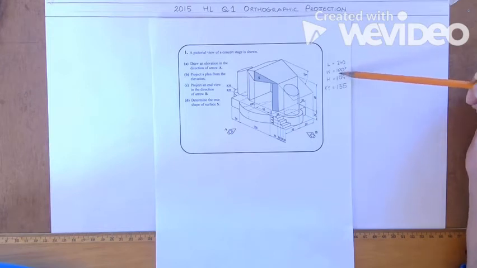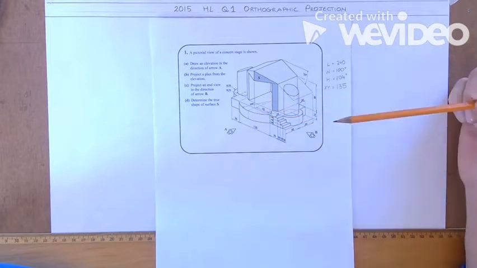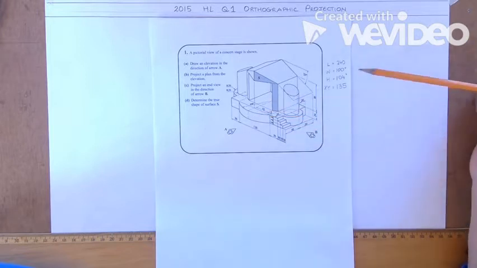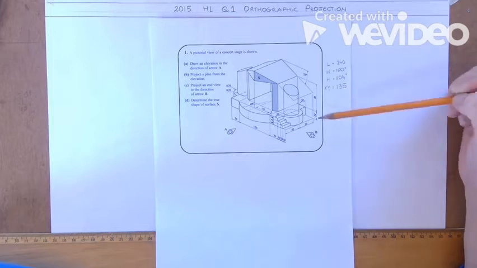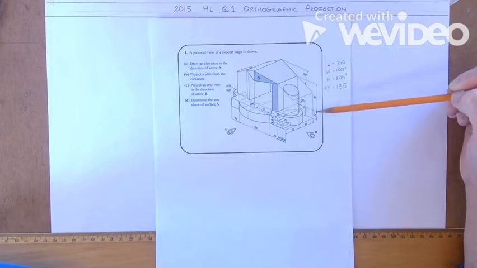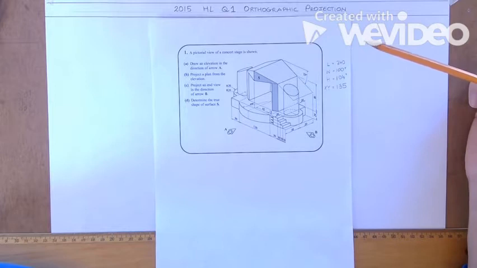Now the width, I've put down 100 plus, because it's 50 plus 50, but we have this radius out here. We don't know how far out that is, so it's 100 millimeters plus. The height is 104 plus. Again, we have 80 plus 24, which is 100 up to here, and then we have an angle of 25 degrees then to the top.